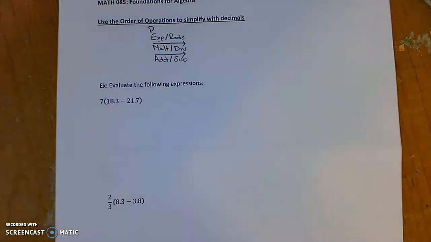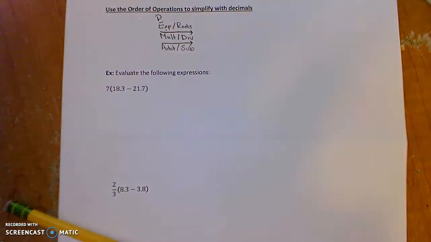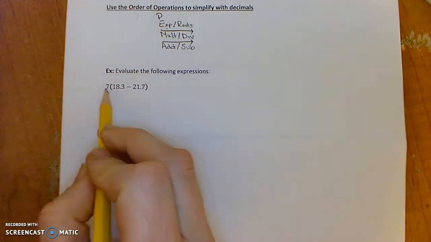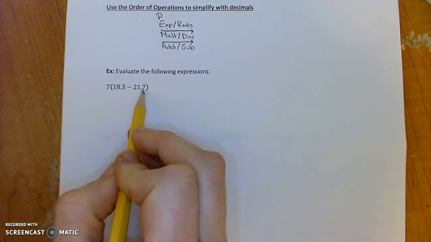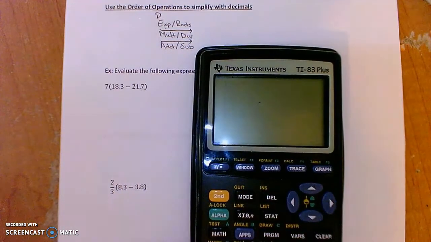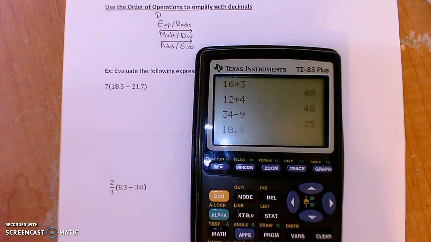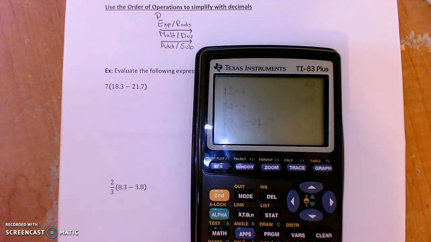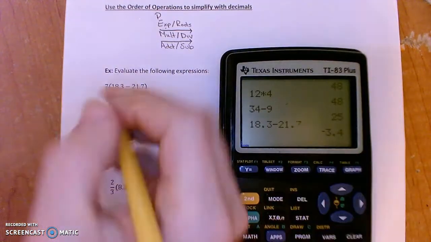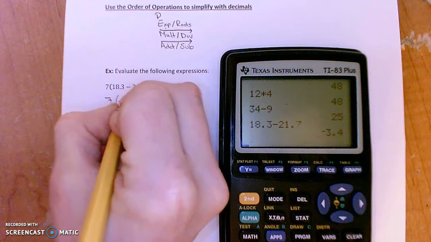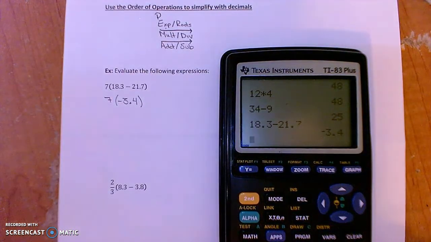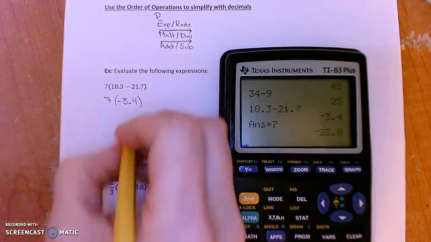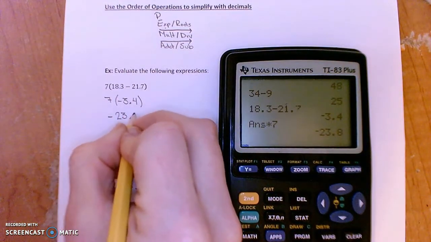And for these problems, what I will suggest, we can use our calculator for these. So you've got 7 times 18.3 minus 21.7. So we'll do this subtraction. And again, you can do these by hand or you use your calculator to help you. So then we'll do 7 times negative 3.4, and then we do that multiplication. So times 7, we get negative 23.8.